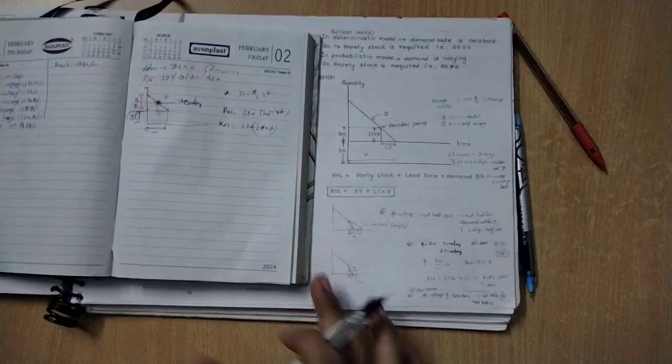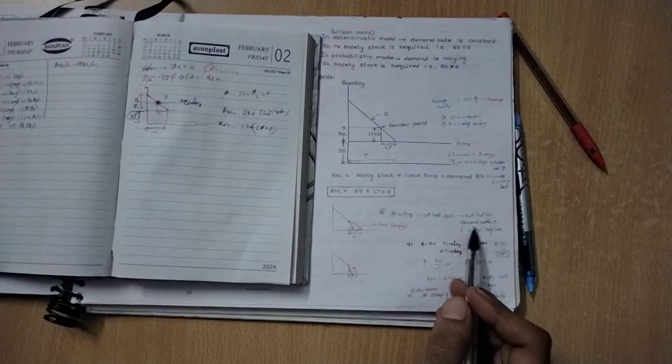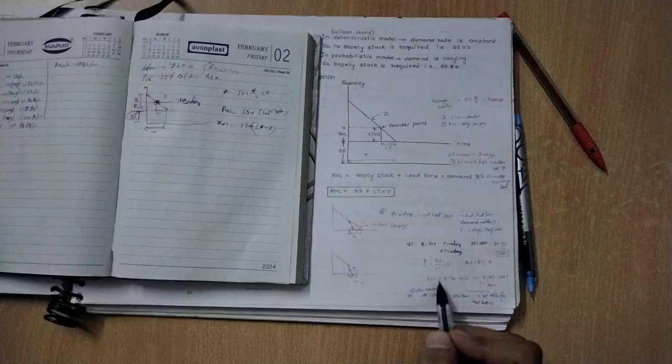You can see for 4 days we had stock, but the red line, the demand, suddenly increases. So within 2 days only, we just order. I think you can understand.